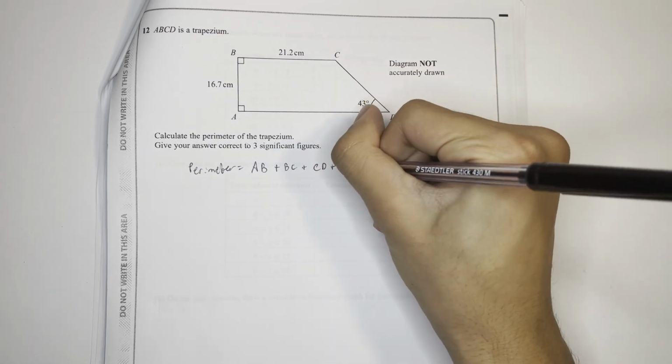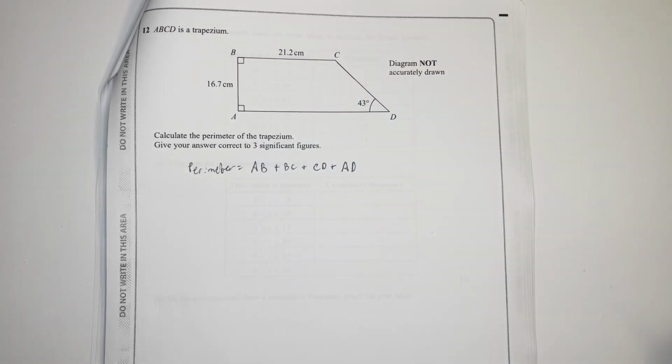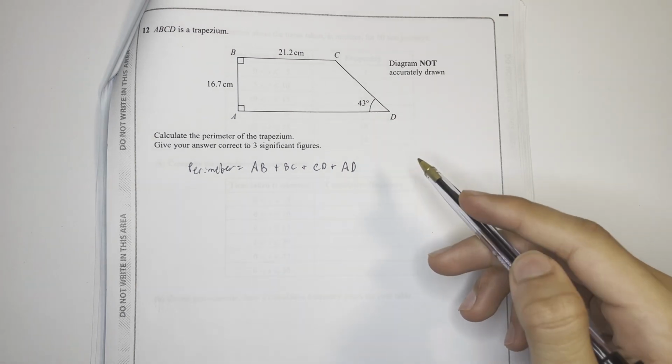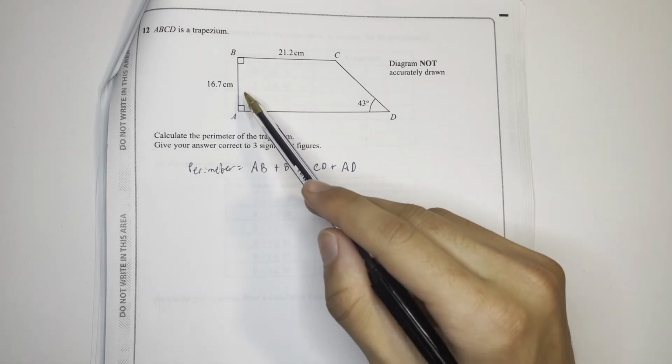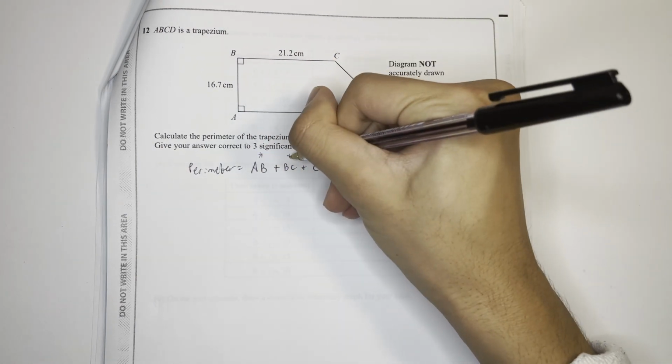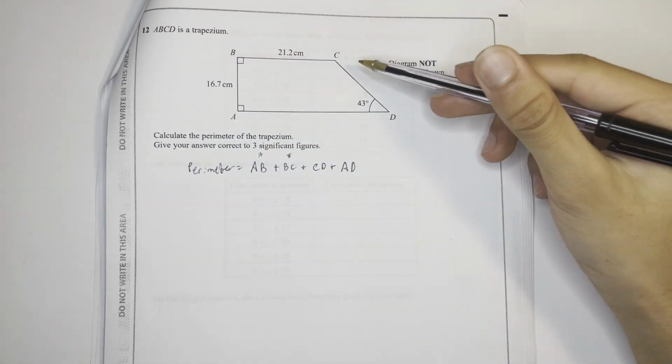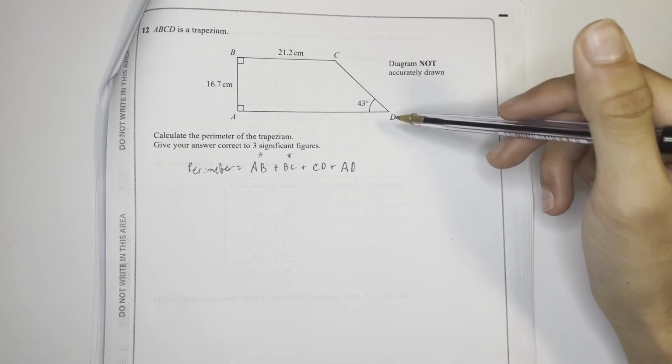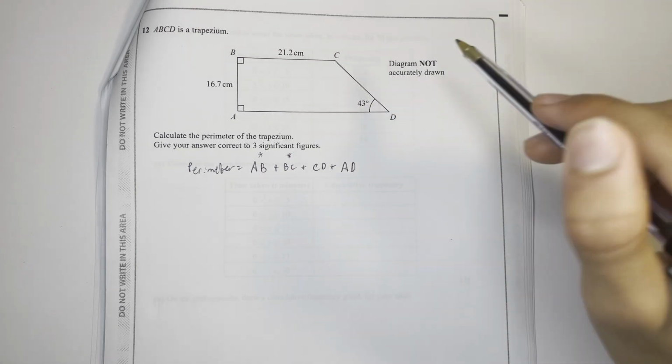finally plus AD. So now we must compare the lengths that we have and try and work out the lengths which we don't have. We definitely have AB, so I'll just put a star over it, and we definitely have BC, but we're not given CD and we're not given AD, so we have to work those out ourselves. We'll start with AD.